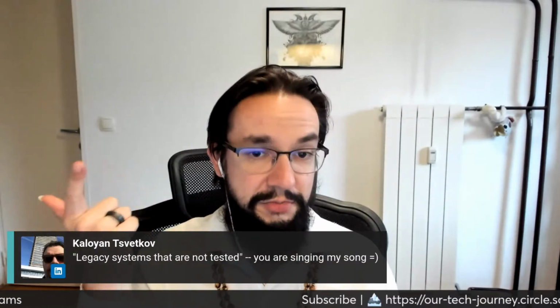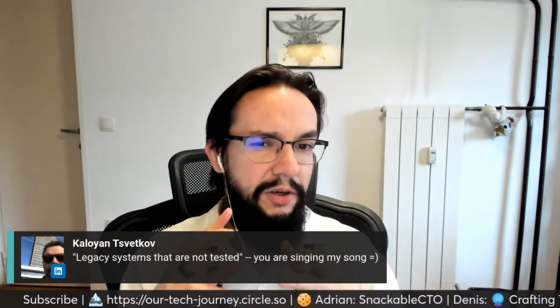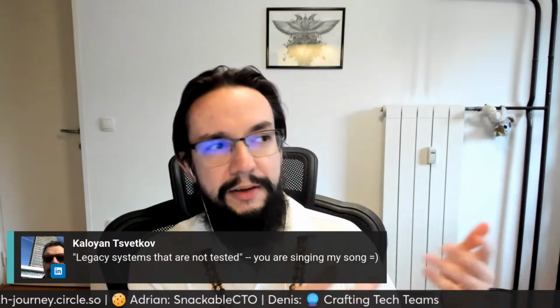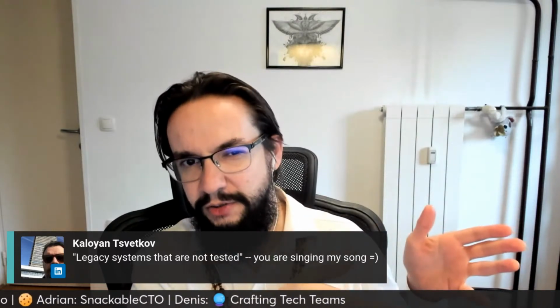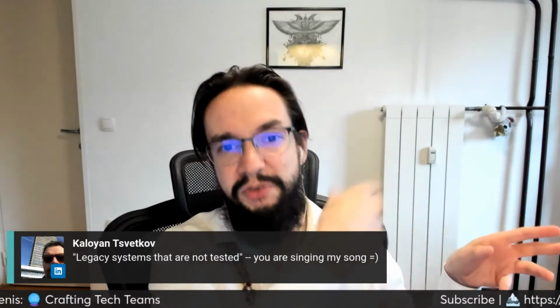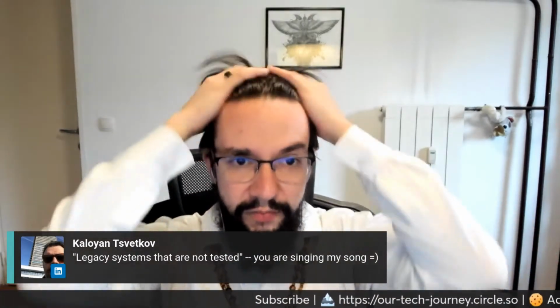Legacy systems are systems that are untested and are hard to change, right? So there's that element of: we have it, it works, it's valuable, and we want to make changes to it and it's really hard, or we don't want to make changes to it and every now and then we're forced to because of how it's set up, right? So it's usually one of those two domains.